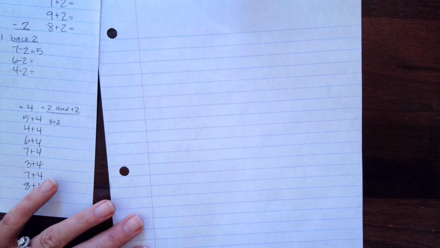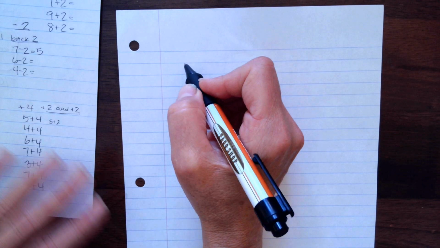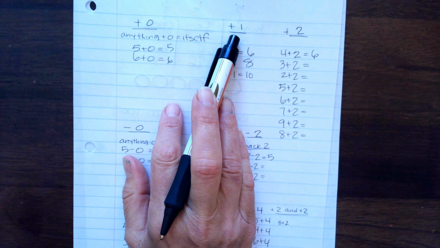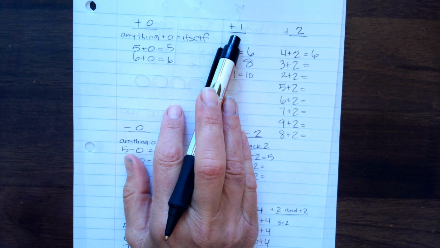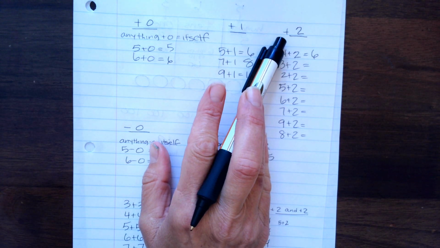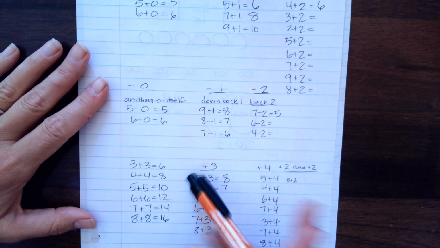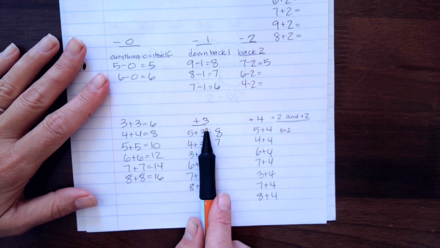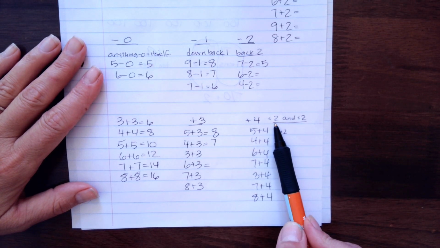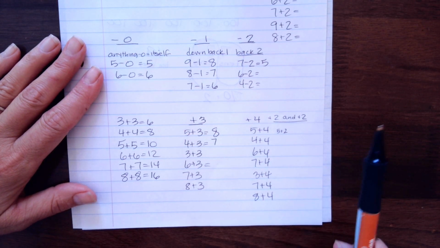So we're going to go over all of the adding strategies. Plus 0, anything plus 0 equals itself. Plus 1, you count up to the next number or you go up 1 number from where you started. Plus 2, you go up 2 from where you started. Plus 3, you go up 3. Plus 4, you break it into a plus 2 and another plus 2.